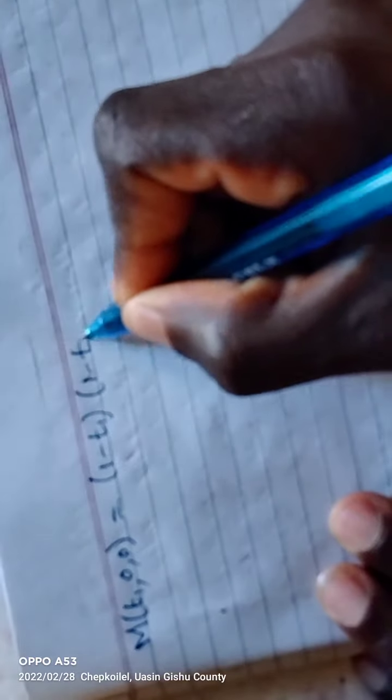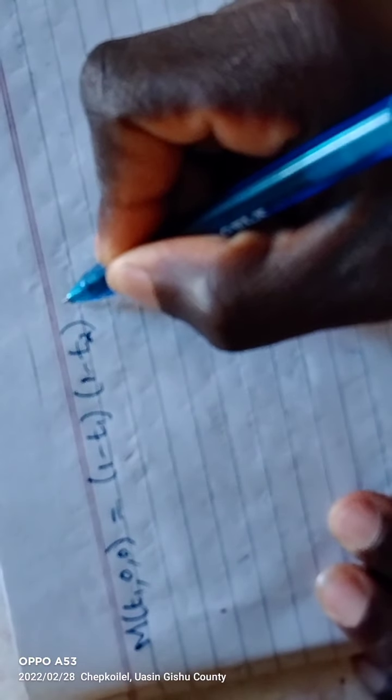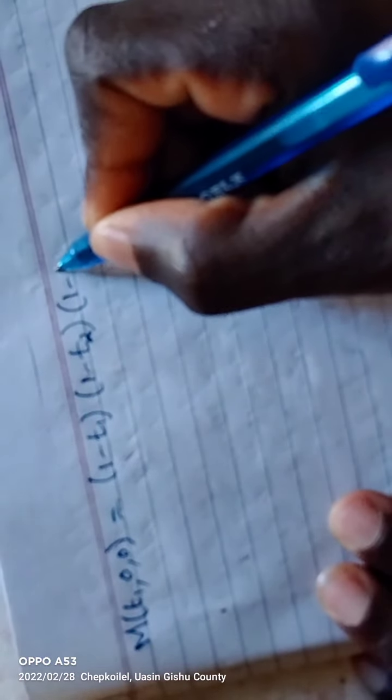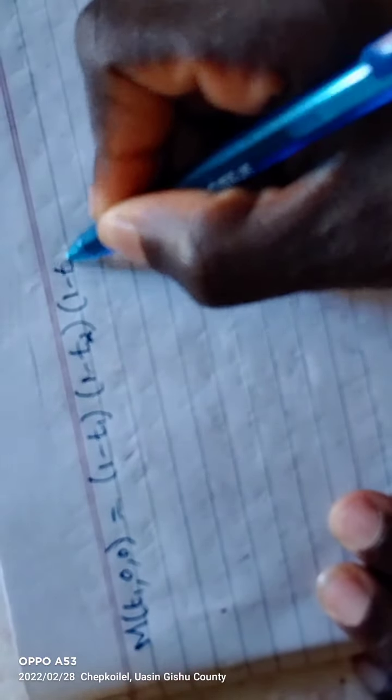We know our MGF, because we had seen earlier, was 1 over (1 minus t1)(1 minus t2)(1 minus t3).